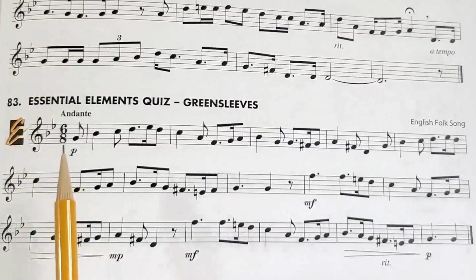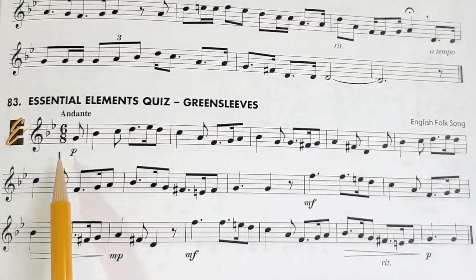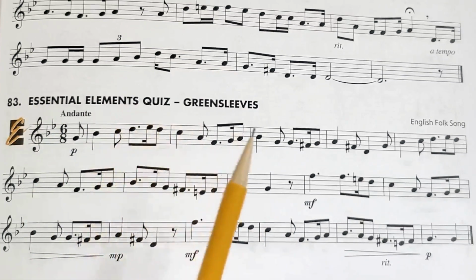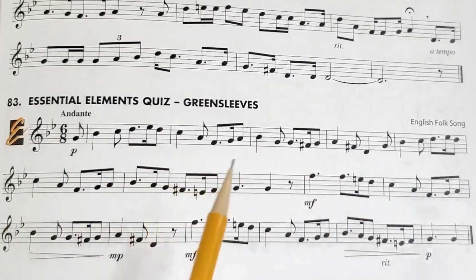I'm going to play from the beginning all the way up to this G right here. This is the 1, 2, 3, 4, 5, 6, 7, 8. This is the first 8 measures of the piece of music, and this is what it sounds like.